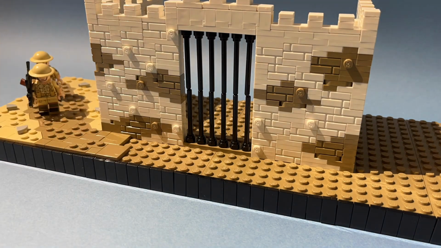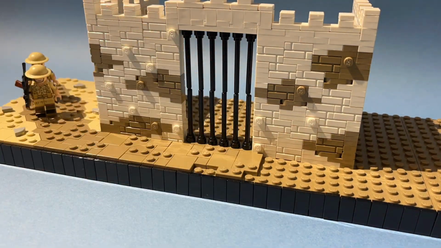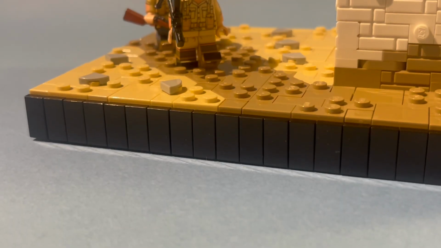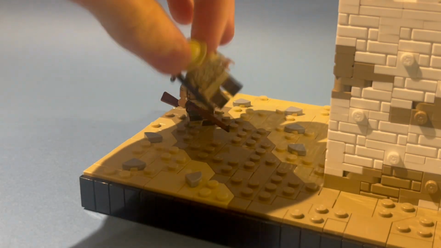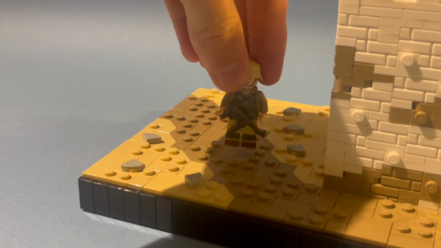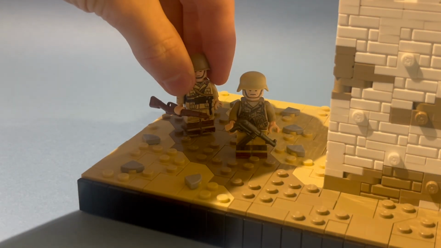Next, I've continued the dark tan road next to the building. The dark tan road at the left helped to create a smooth transition between the scene at the left and the one in the middle. As I just mentioned, these two British are supposed to be in Egypt, but to defend Greece against Italian forces, they had to move to Greece. This gave Italian and German forces the possibility to attack Egypt again and take it from the British.